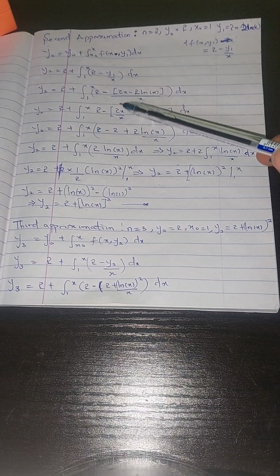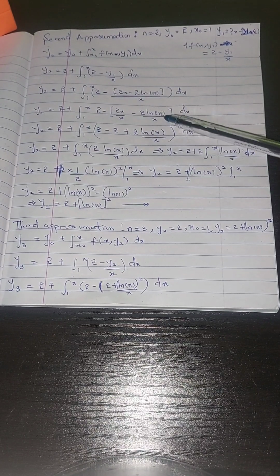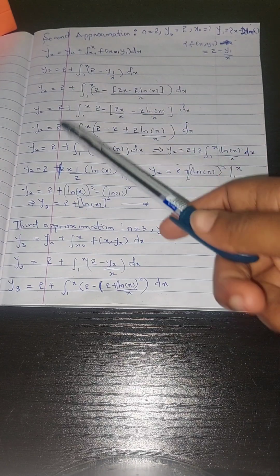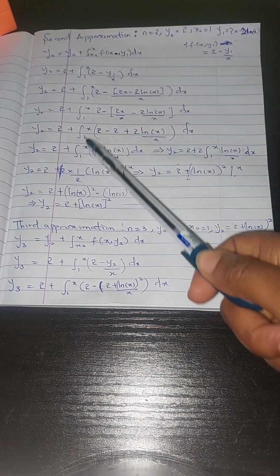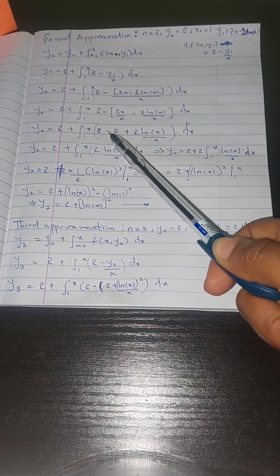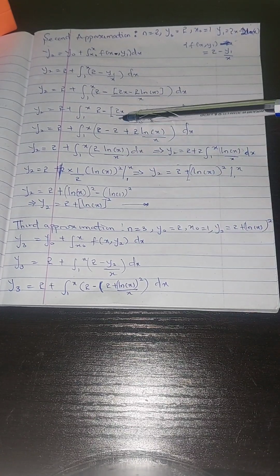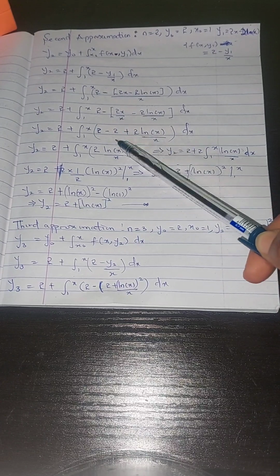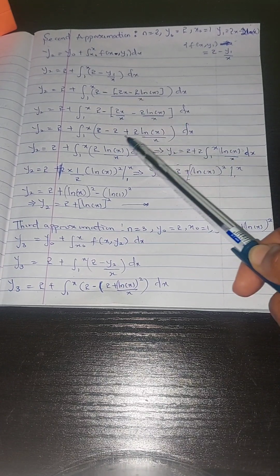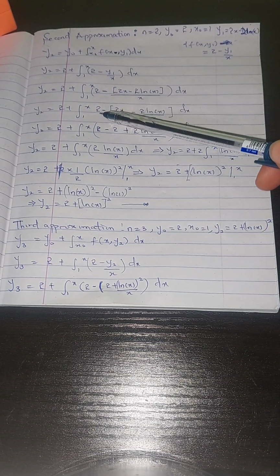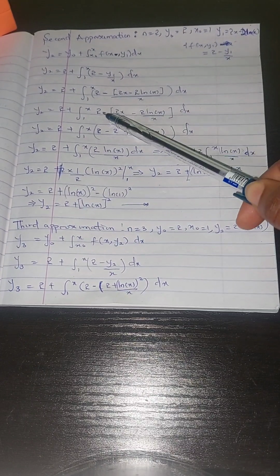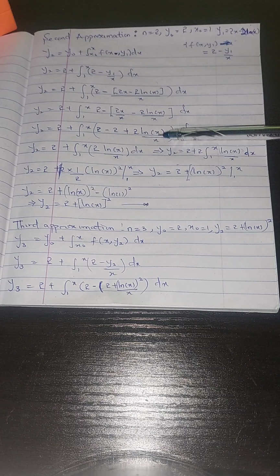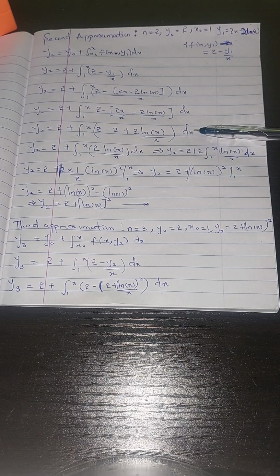So I have 2x over x minus 2 ln x over x. It's still the same thing as this. So now I can have my y2 equals 2 plus integral from 1 to x, this 2 minus, I'm opening the bracket. Now this x will cancel this x, right? So I have 2 minus 2, plus 2, because 2 minus this 2, minus times minus turns to plus. Then I have 2 ln x over x dx.